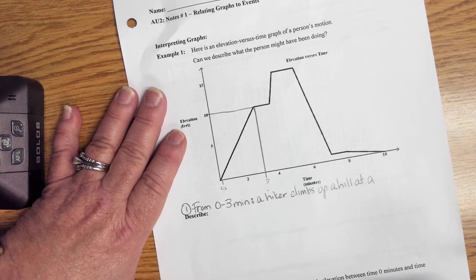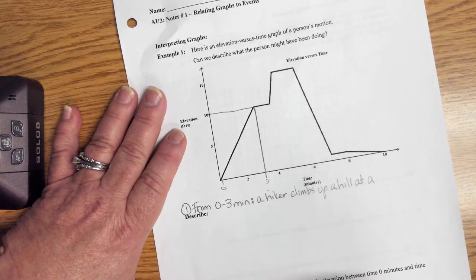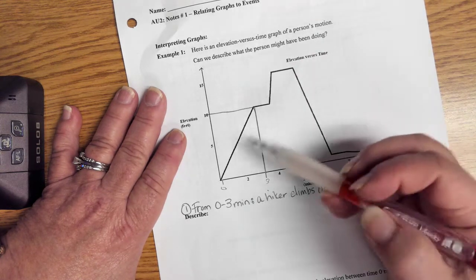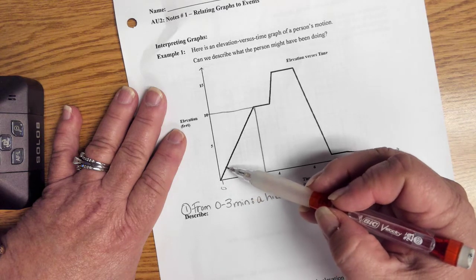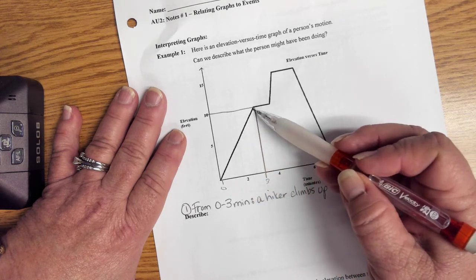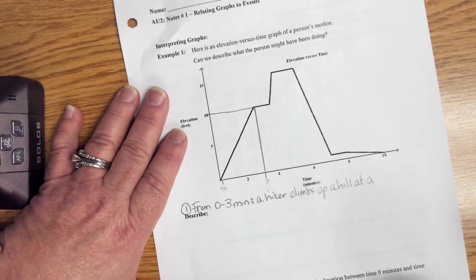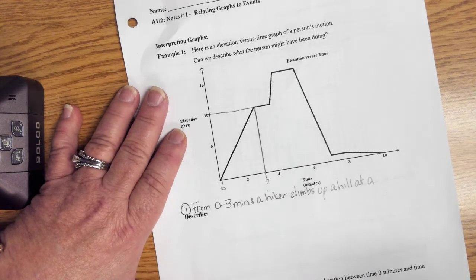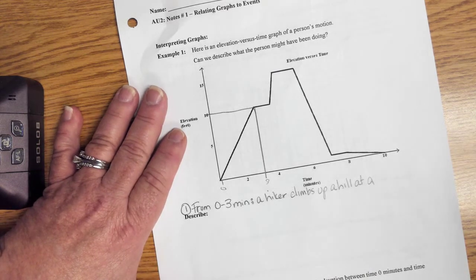You said undefined. Undefined is an up and down slope. What do you think? It looks pretty, what's that C word? Constant. Okay? It's pretty constant, right? It's not changing. It's not curving.